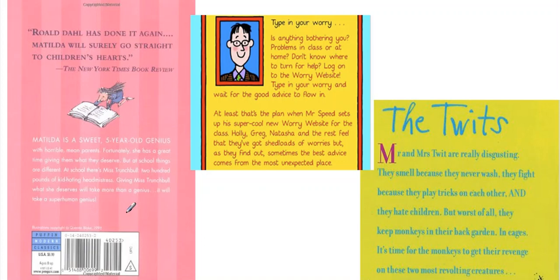So Matilda is a sweet 5-year-old genius with horrible, mean parents. Fortunately, she has a great time giving them what they deserve. But at school, things are different. At school, there's Miss Trunchbull, £200 of kid-hating headmistress. Giving Miss Trunchbull what she deserves will take more than a genius. It will take a superhuman genius. Okay? So that's the blurb that Matilda already has. So you might want to change this blurb and do a different one.